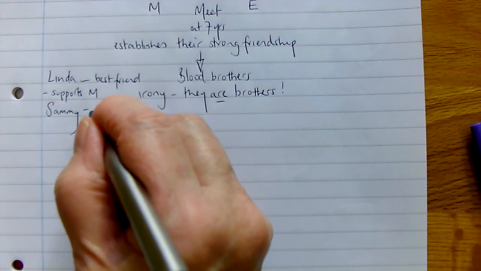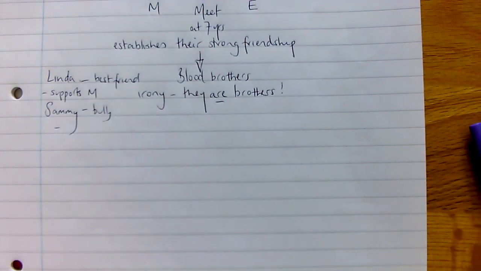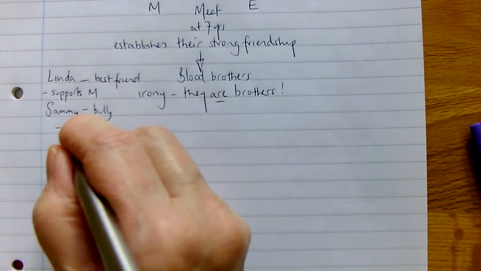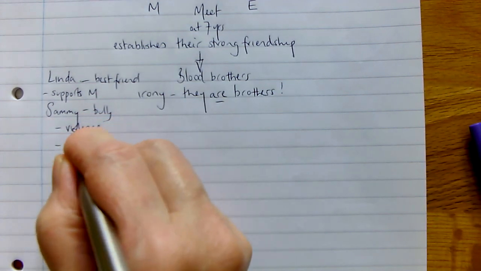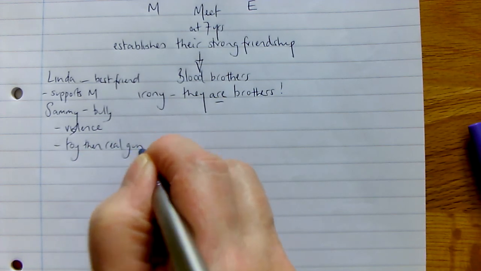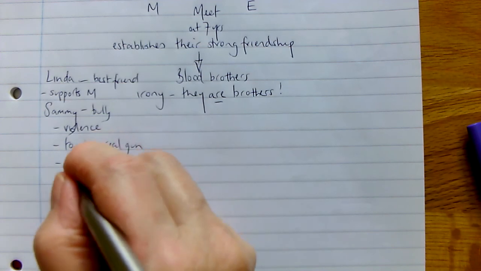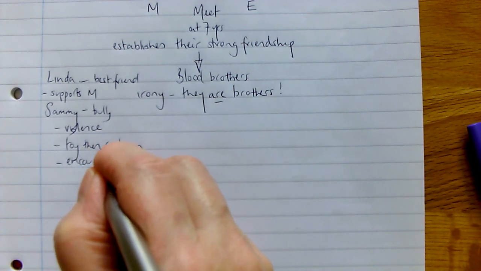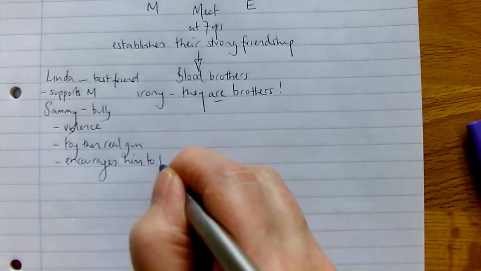Sammy is not a very nice character. He bullies Mickey as a child. He introduces violence in the games. He has first of all a toy, then a real gun. And of course in Act 2 he unfortunately encourages him into bad ways.